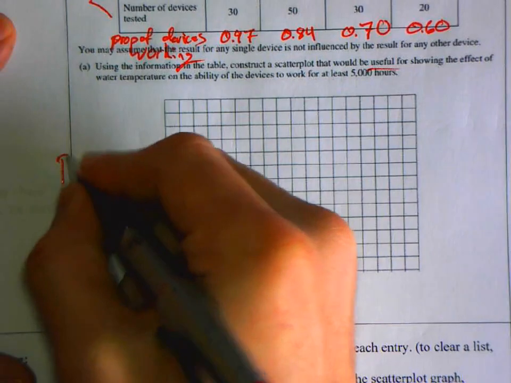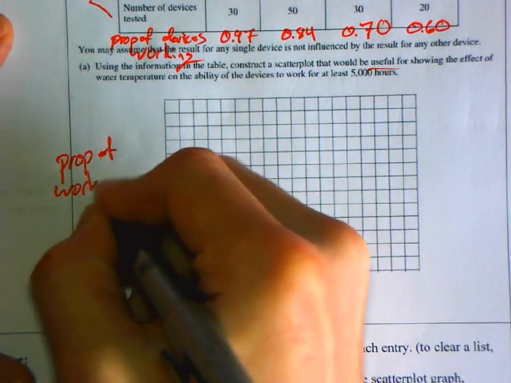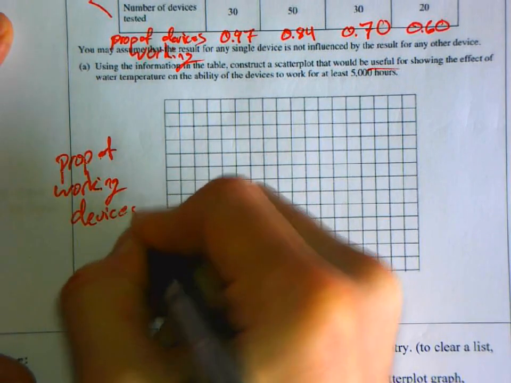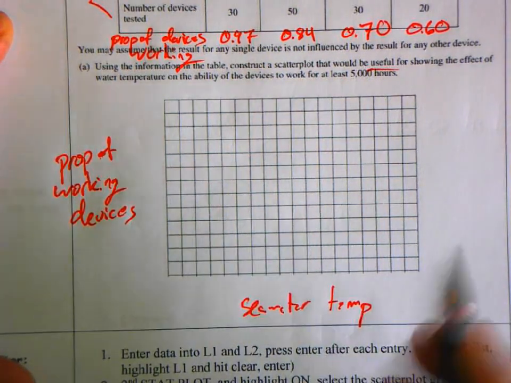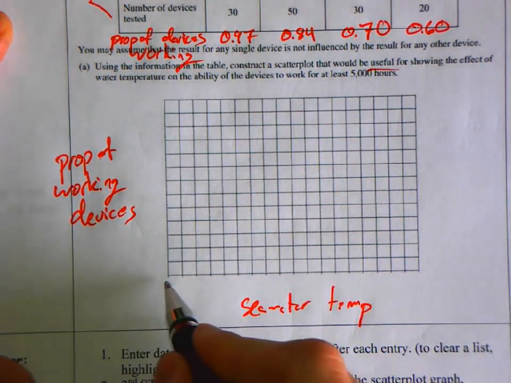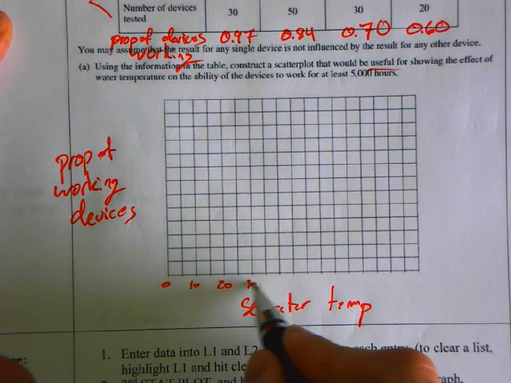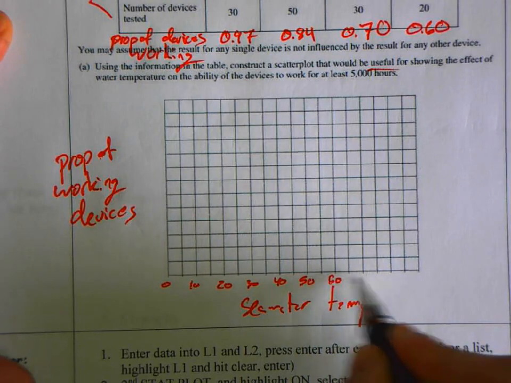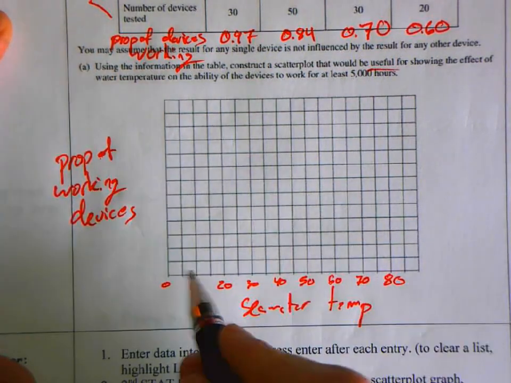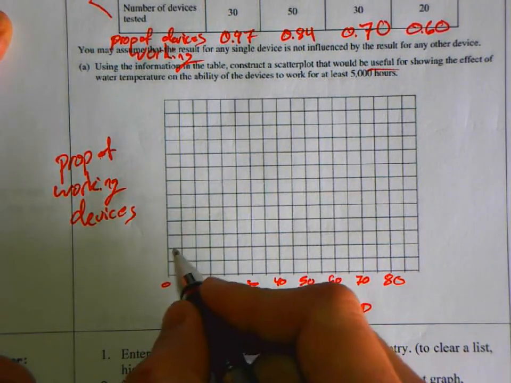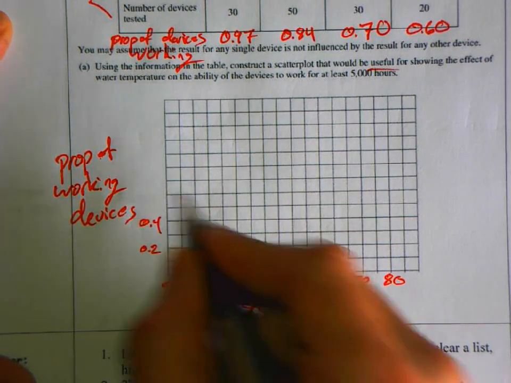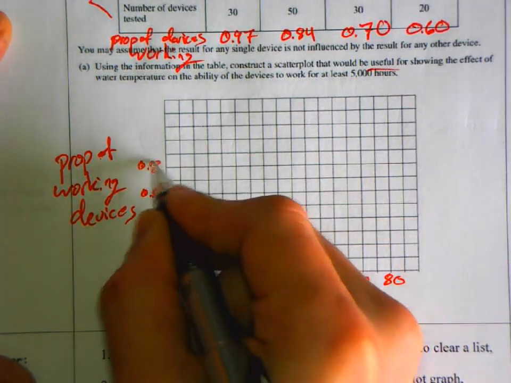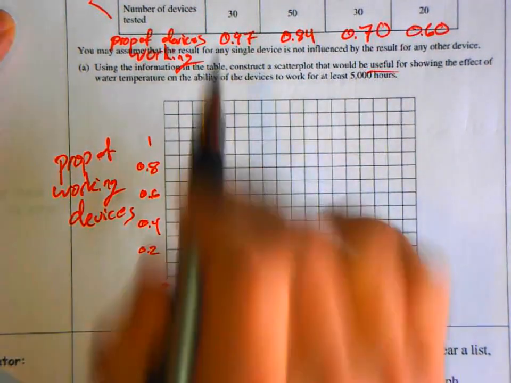All right, so what do we have here? We have the proportion of working devices, and we're going to have the seawater temperature. I'll sketch this out real quick. Can I get up to 70? 0, 10, 20, 30, 40. And for proportion, I can't count by that. I've got to count by 0.2, 0.4, 0.6, 0.8, and 1.